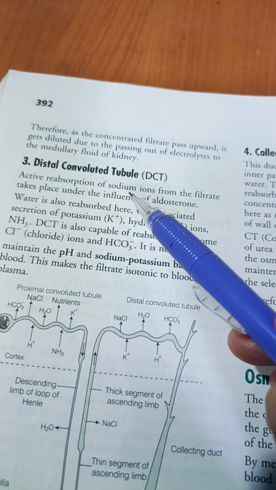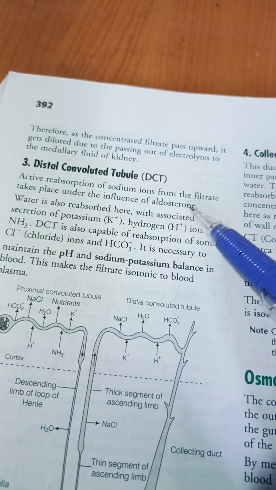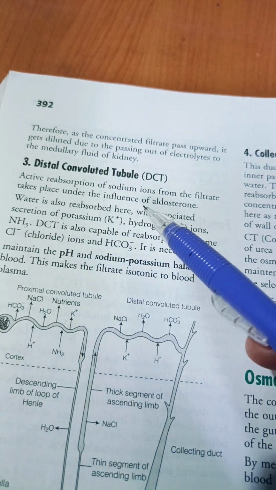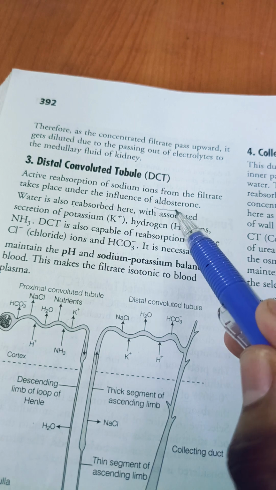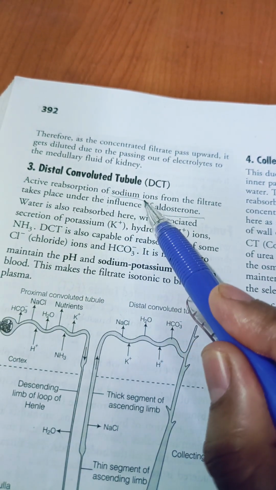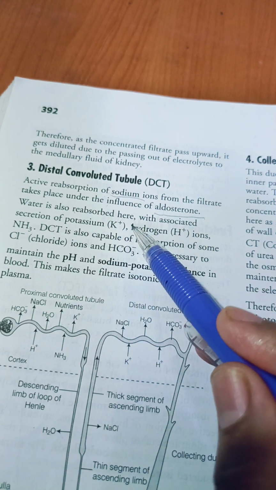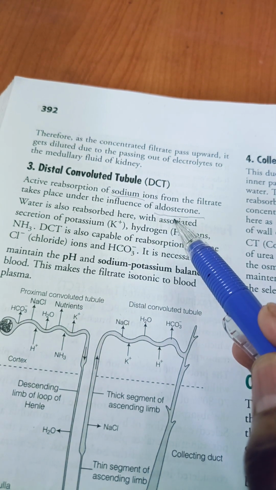Now the distal convoluted tubule. Active reabsorption of sodium ions from the filtrate takes place under the influence of aldosterone. Aldosterone is a hormone. Again some sodium is left, and it is reabsorbed by the influence of aldosterone because the body needs sodium.